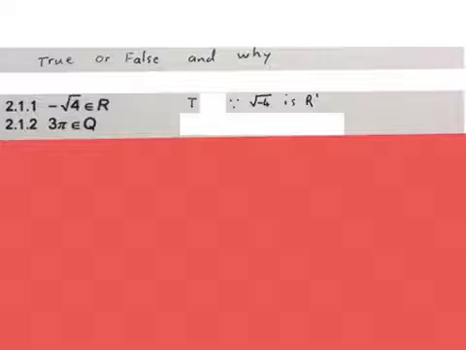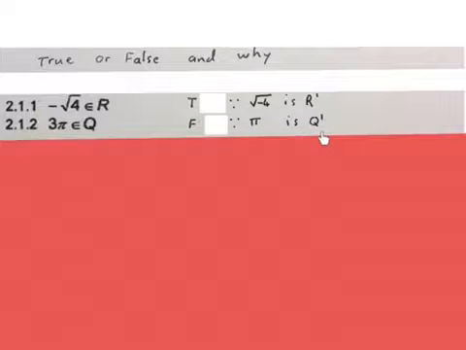The next one states 3 pi is an element of rational numbers. So he's saying this number is rational. Now this answer is false because we know that pi is irrational. He's the one of the 3. And anything stuck onto pi, doesn't matter. The pi makes it irrational, so any number that has a pi in it will be irrational. So this statement is false.